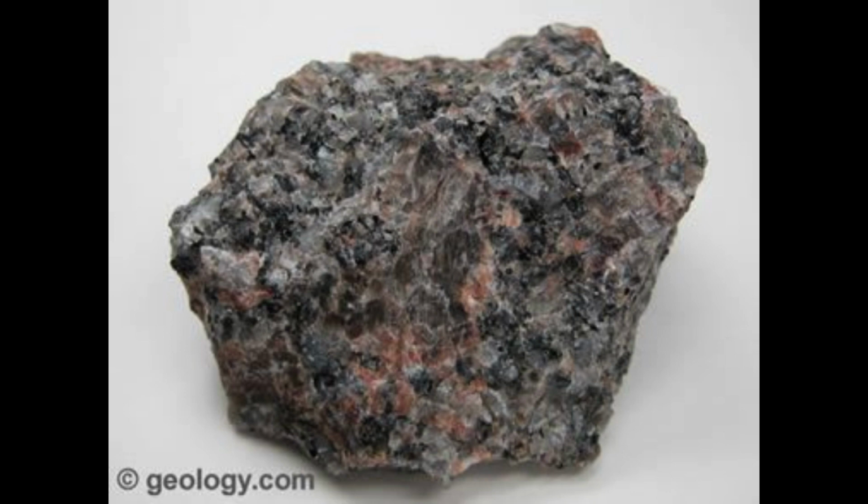So let's start with texture. As we can see, there are a lot of grains here. Some pink colored grains, some white colored grains, and some black colored grains, which we can easily separate just by looking at them and not even using a microscope. So we can say that this rock is coarse grained, and we can call it phaneritic.